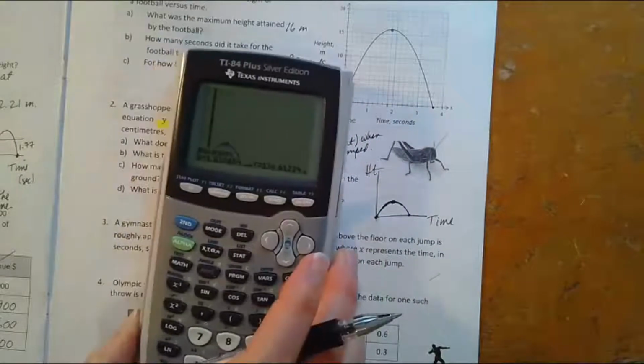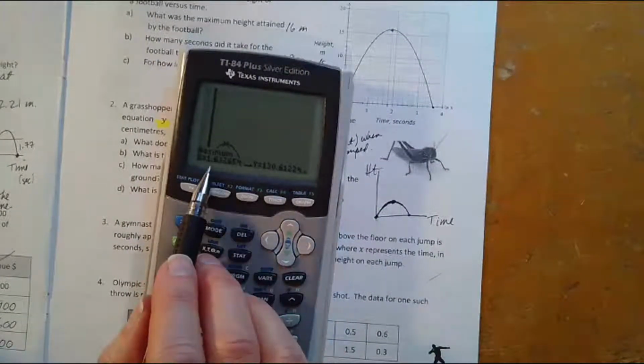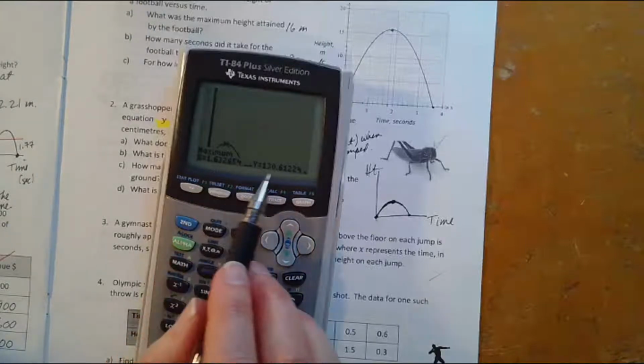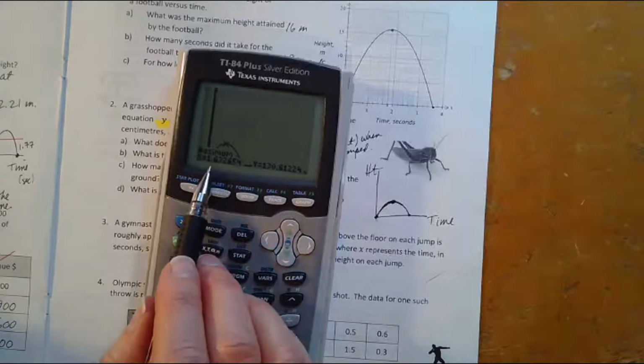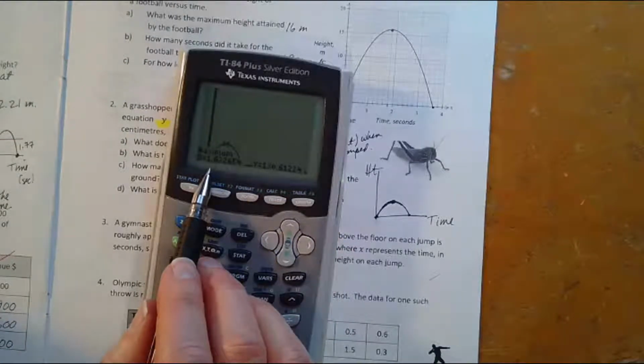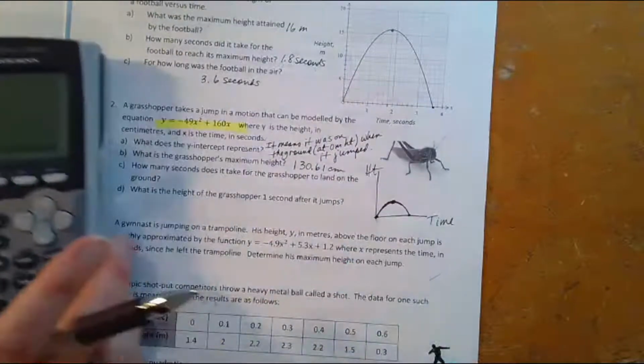Okay, so that there again, when it gives you the maximum value, it gives you the x and the y intercept. The x is the time that it takes to jump to a maximum height of 130.61 centimeters. So it took this grasshopper 1.63 seconds to jump to a height of 130.61 centimeters.